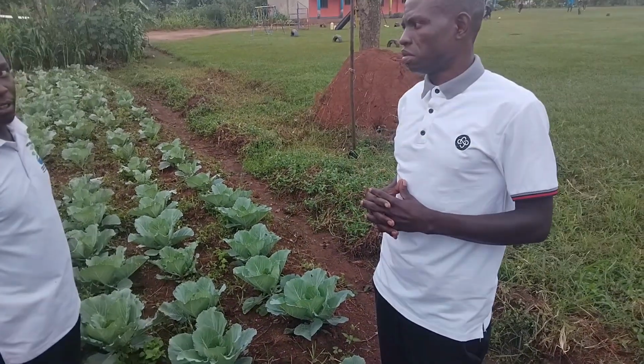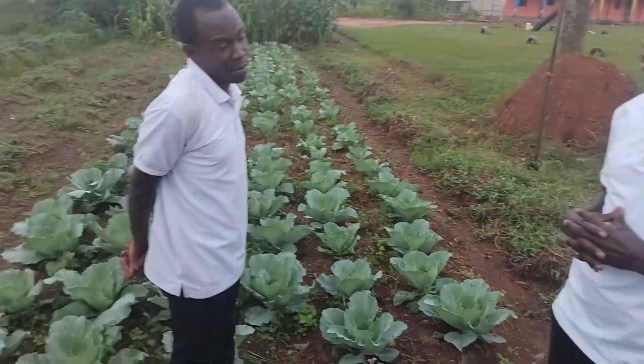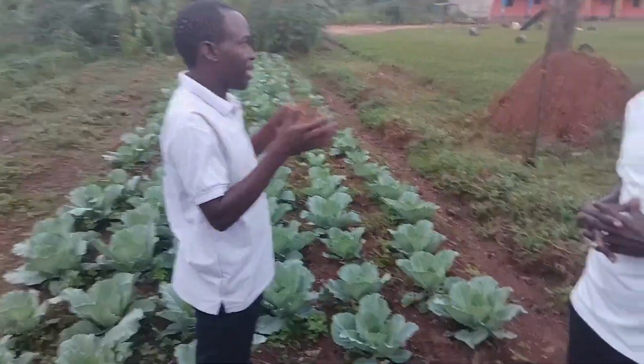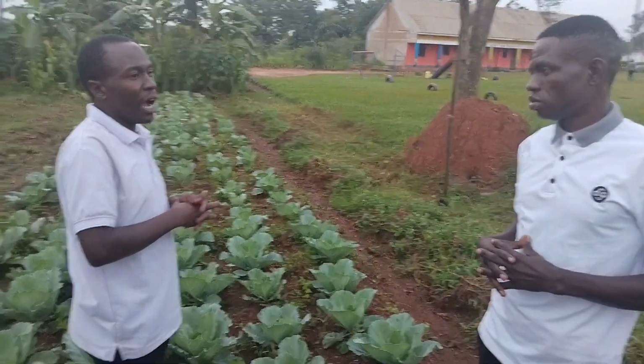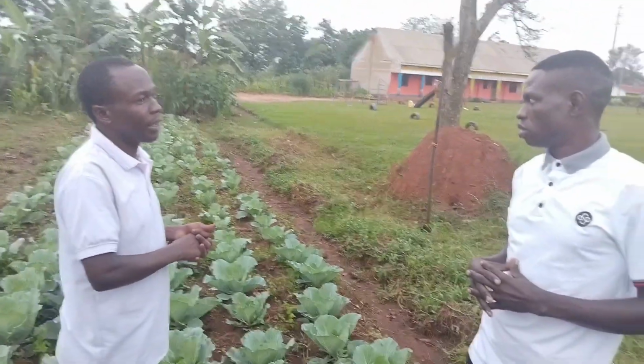An acre is roughly 8,000 cabbages. If it's half an acre, you just halve that, that is 4,000. That is how we do it. And if it's a plot, it's like 1,000.